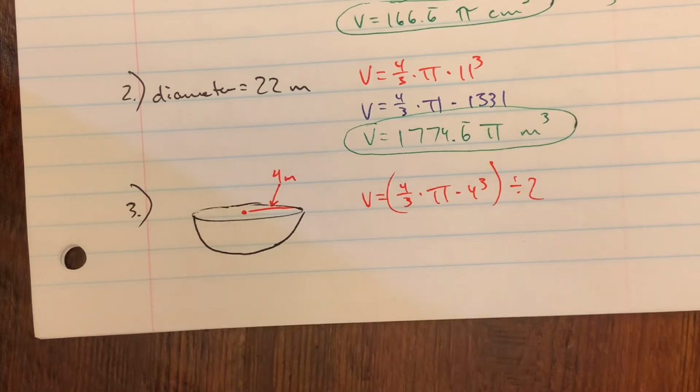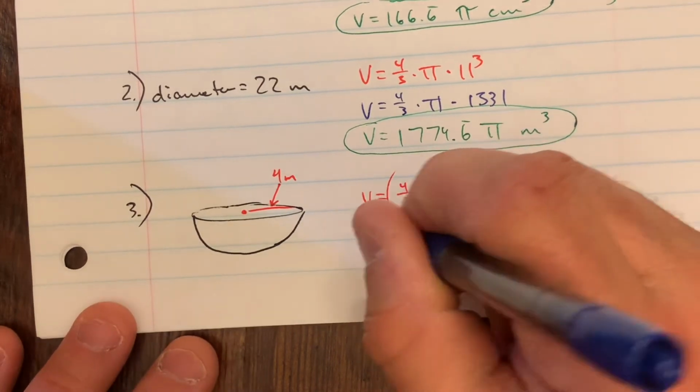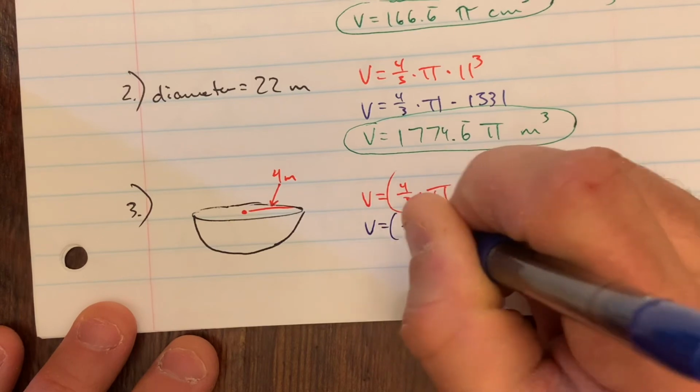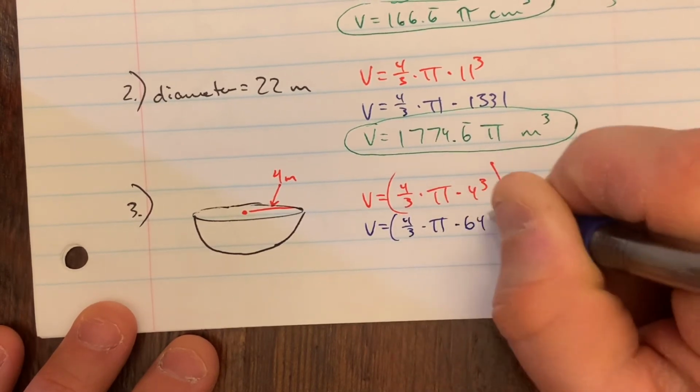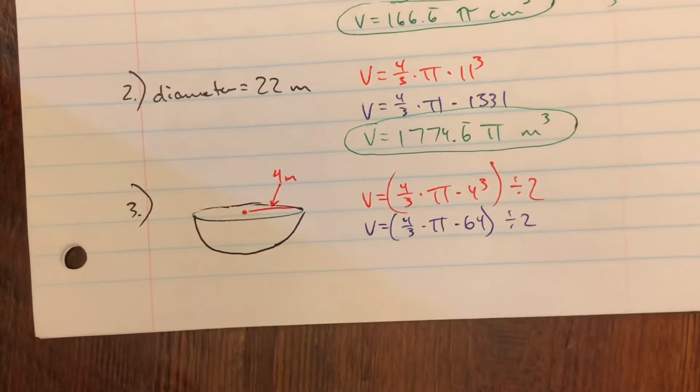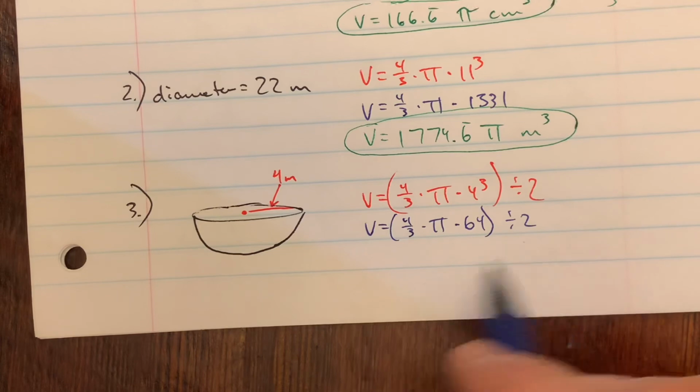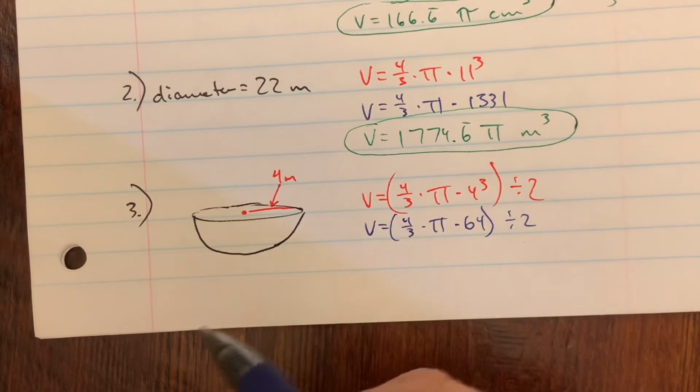So I'm going to go 4 to the third power, and that's going to give me 4/3 times pi times 64 divided by 2. And when I multiply all this out, still going to solve in terms of pi.